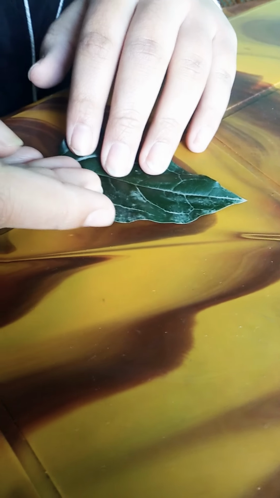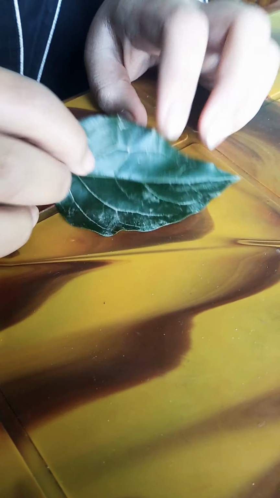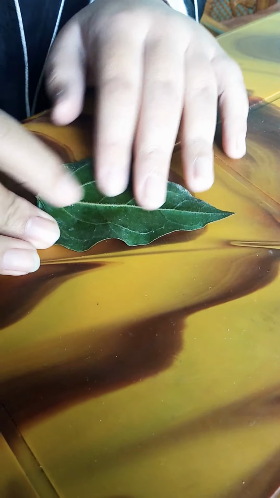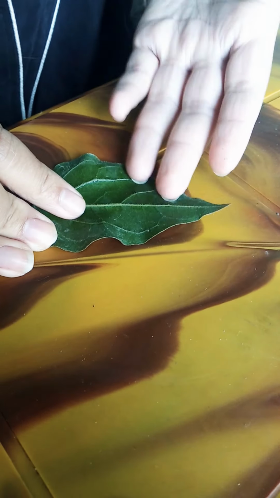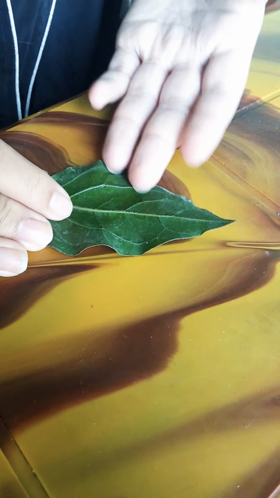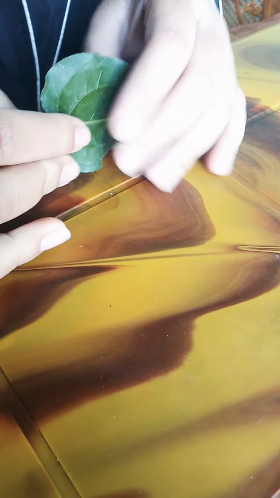In the same way, I have another leaf here. This is also reticular venation because here you can see the lines are intersecting. If you turn it back, then you can see very clearly that the lines are not parallel; they are intersected. So this type of leaf is called reticulate venation.